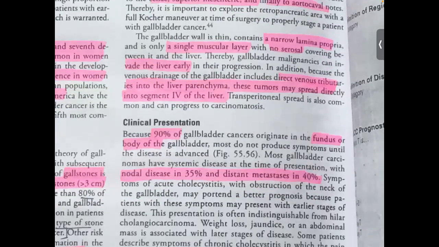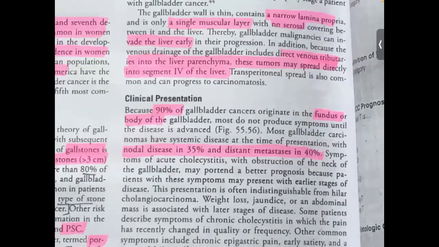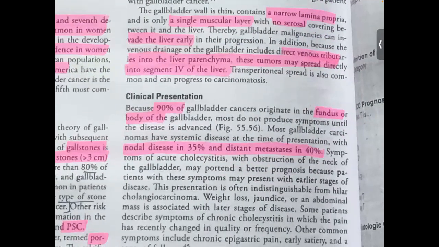Coming to gallbladder anatomy and pathophysiology. It has a very narrow lamina propria and only a single muscular layer. There is no serosa and no submucosa. So the tumor spreads easily into the liver and easily outside the gallbladder. That is the important reason why gallbladder cancer invades early. Through direct venous tributaries to the liver parenchyma, these tumors spread directly into segment 4 of the liver. So even without direct invasion, through venous tributaries it will spread into segment 4 of the liver.